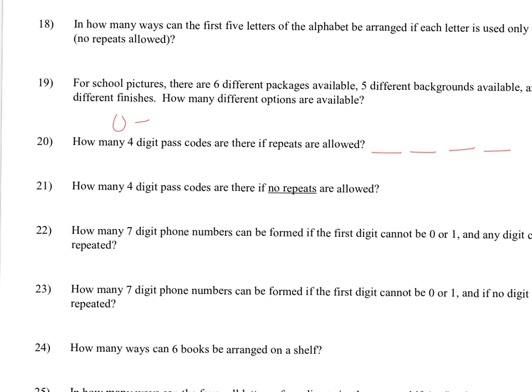So think about how many digits we have. There are the digits 0 through 9, which means that's 10 total digits that we can pick from, because we have to include 0. Okay, so if repeats are allowed, and this is key, repeats are allowed kind of makes it independent. Okay, the next doesn't depend, and we'll look at 21 next here and see how that's different.